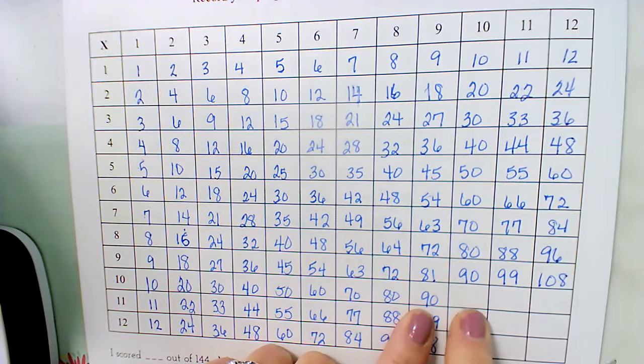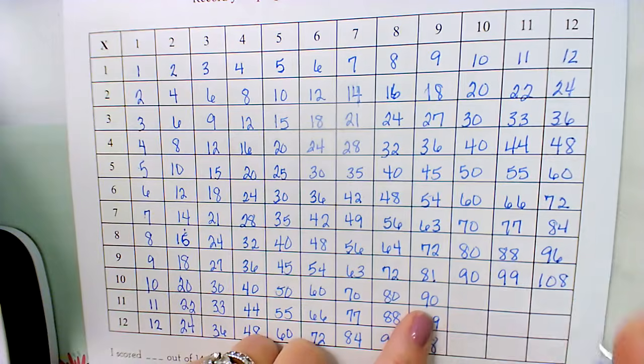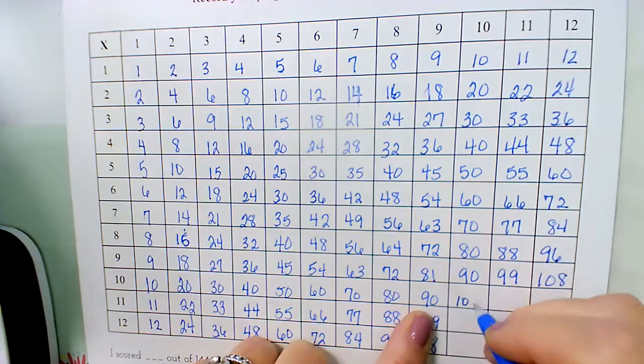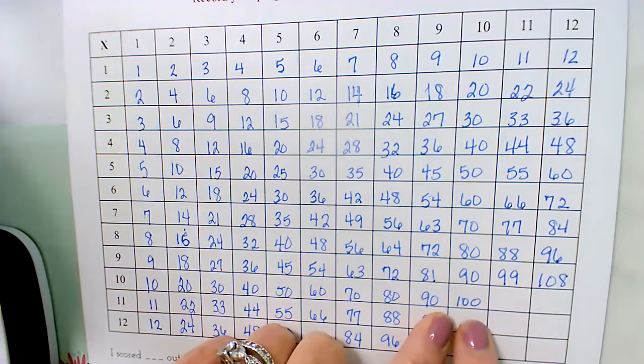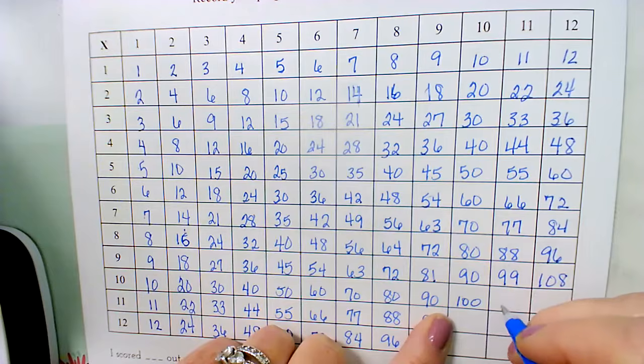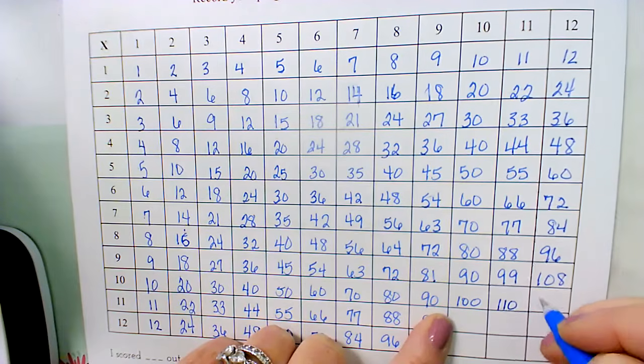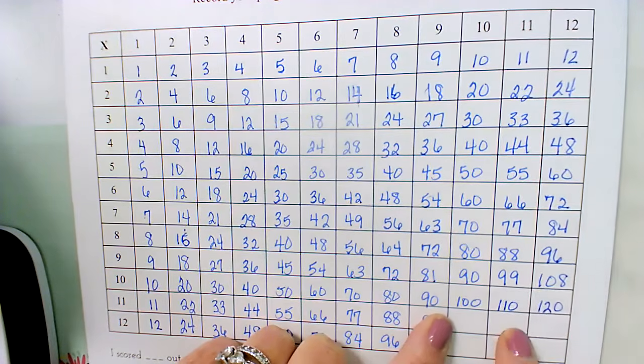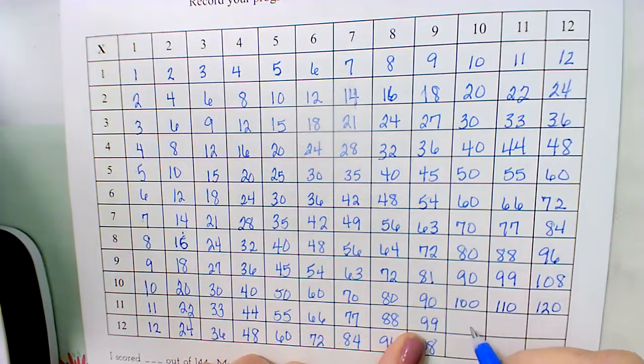Our 10s, this is where we have learned in 4th grade this week to know how to multiply by 10 or 100. We have 1 0 and we have a 10. So we add that 0 and we get 100. Add 10 more, we get 110. Add 10 more, we get 120. Going down in our 10s, we would just start with 110 and 120.